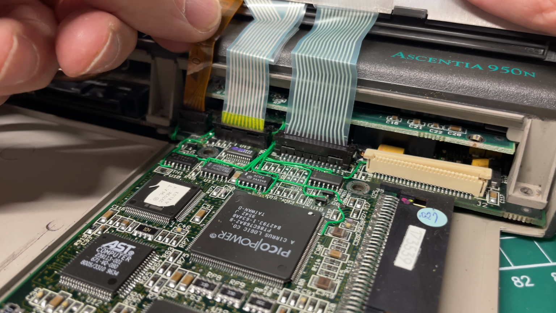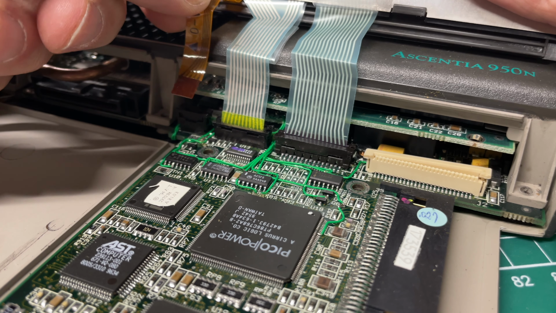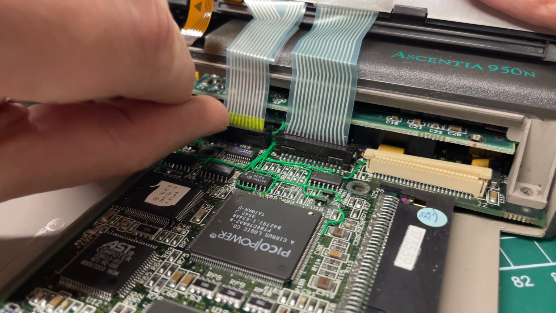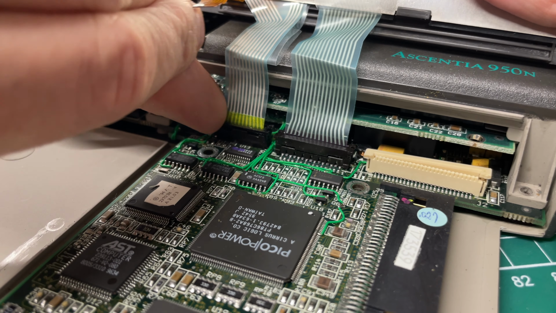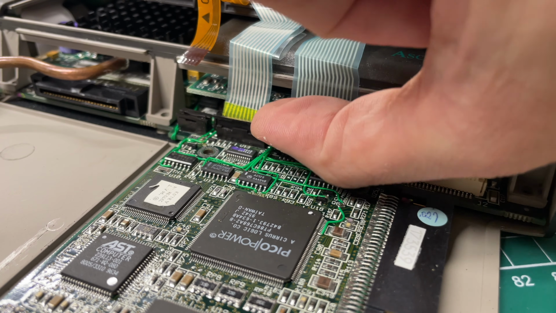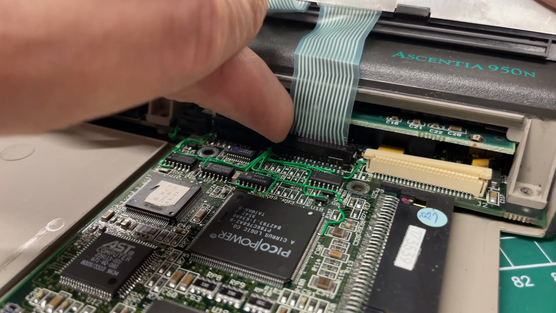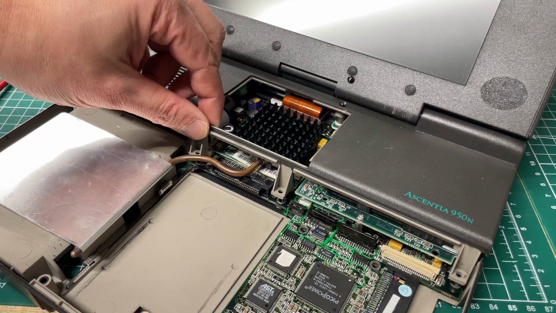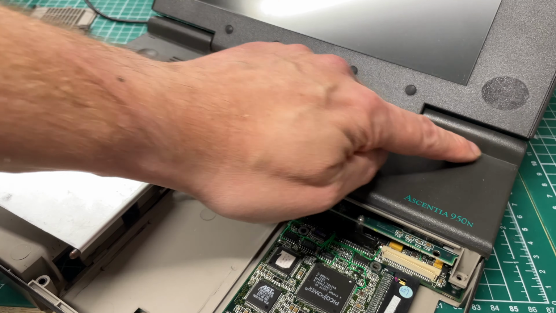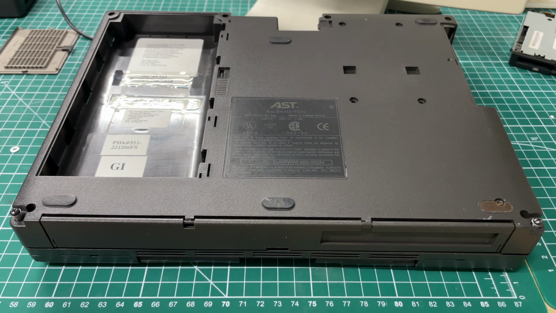And here I'm just going to use my fingernails to kind of wiggle these connectors open. Probably a little bit safer than using a screwdriver, and then really gently try to open up these connectors so that you can pull the flat cables out safely. So yeah, next up is trying to remove this panel here, which is held together with a couple of screws.